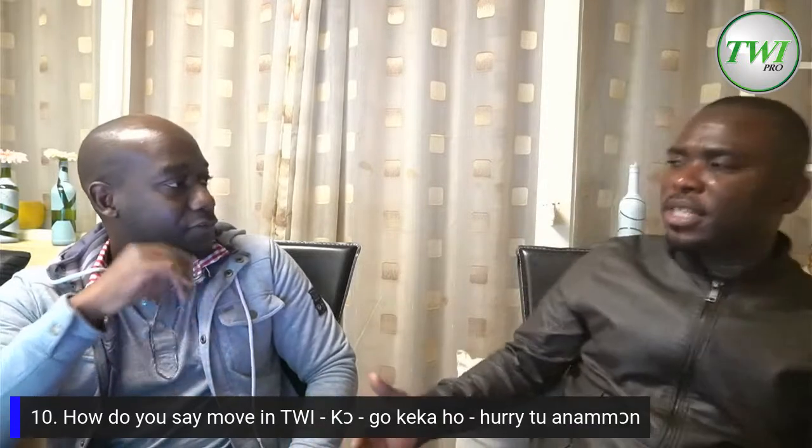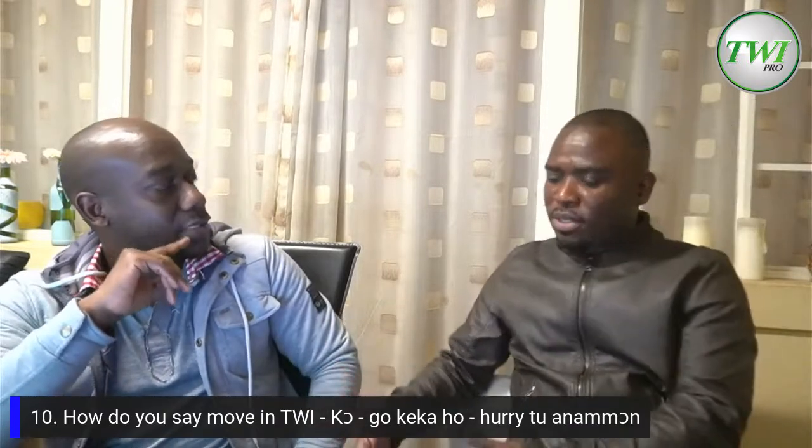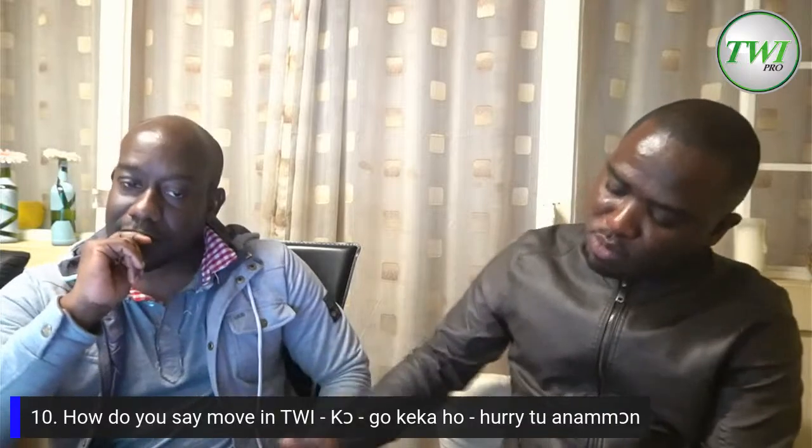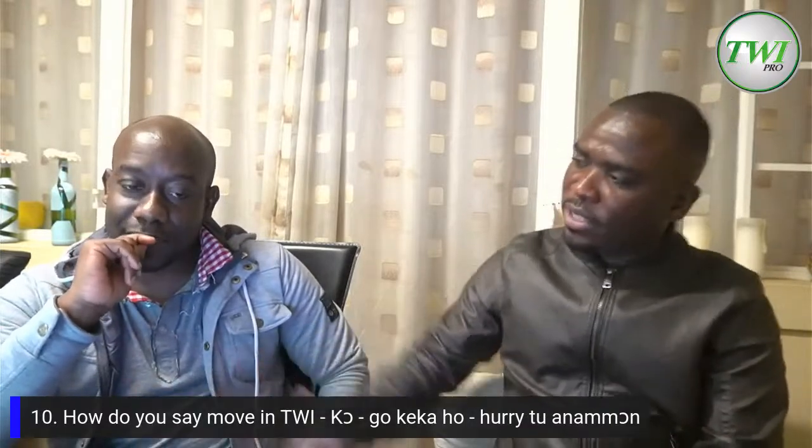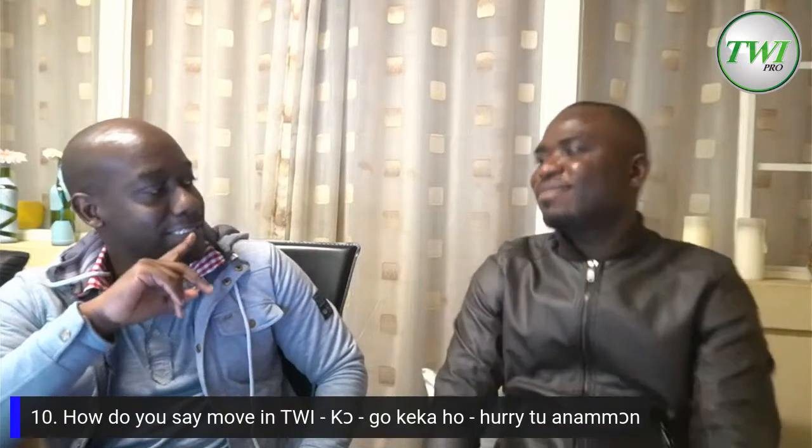When I shift, is it pinny? Pinny, yes. So maybe I was pinny kakra, meaning move a bit. It means shift a bit. The context, you see, context matters now.